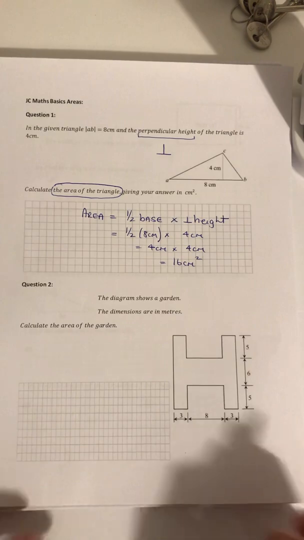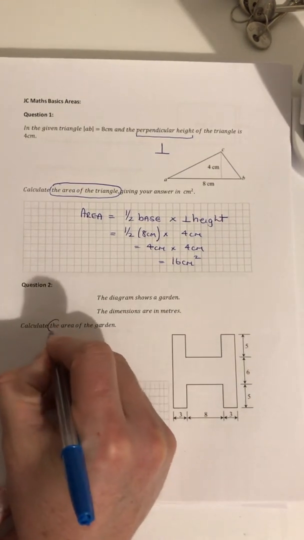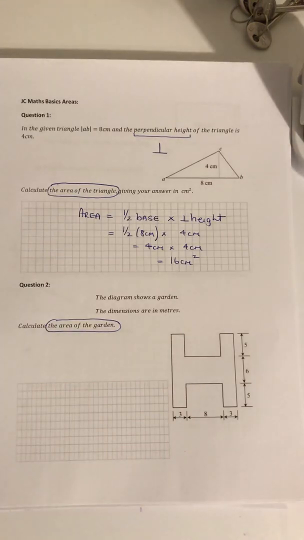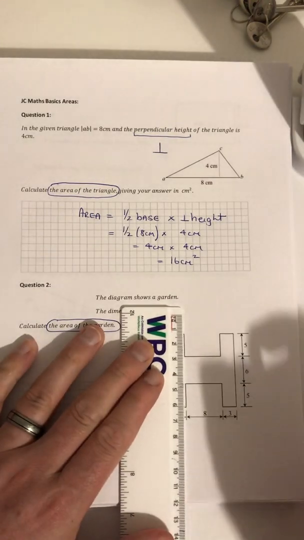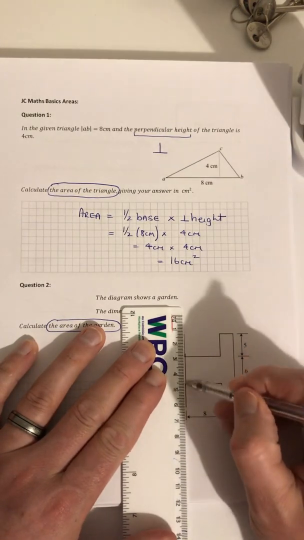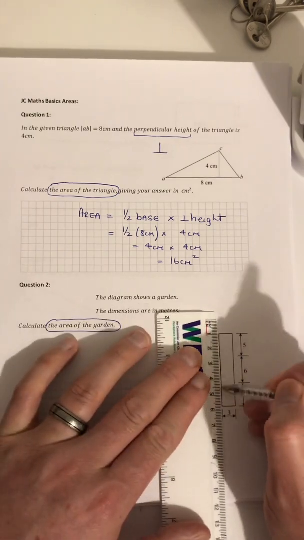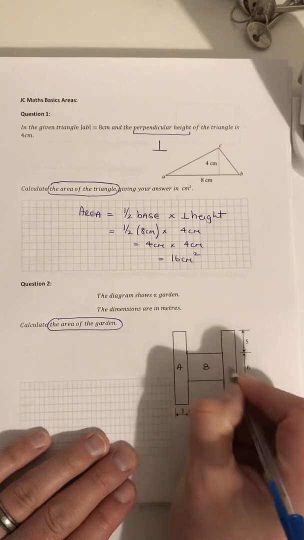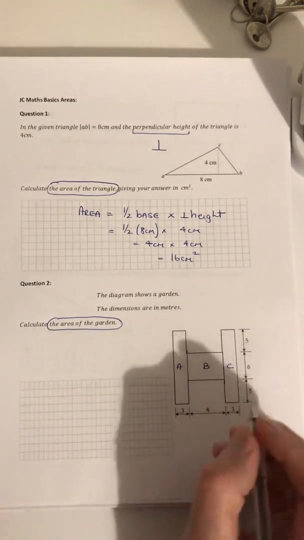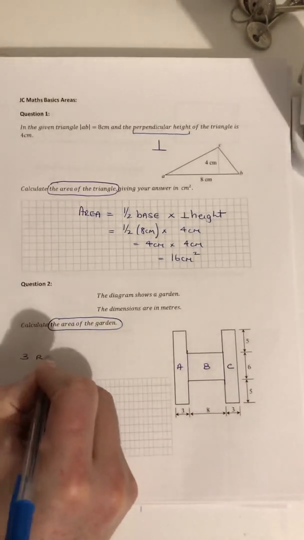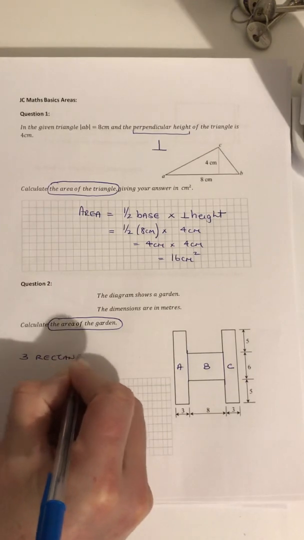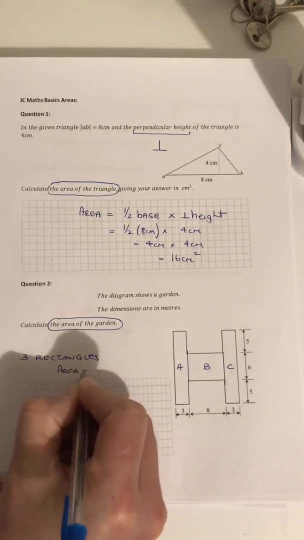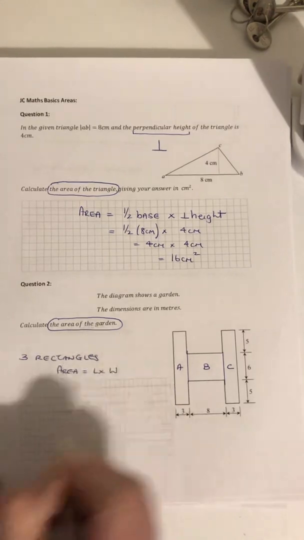The second question is the area of the garden. The first thing you have to do here is to split this garden up into shapes. So we have 3 rectangles, A, B and C, and the area of each rectangle is equal to length by width.